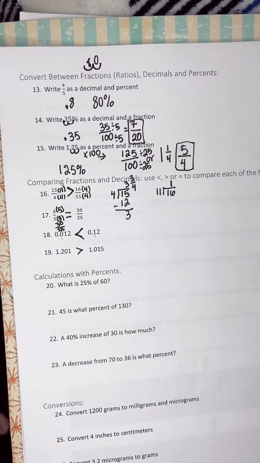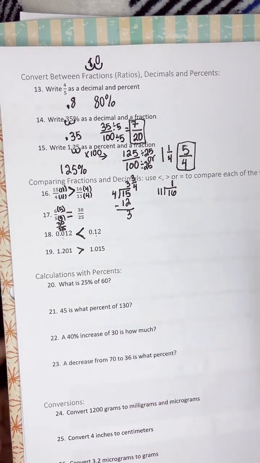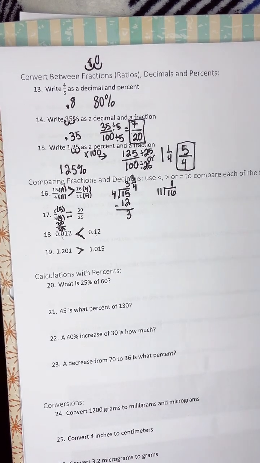Okay, so we're doing calculations of percents. What is 25% of 60? Does anybody know? Celia said 15. Sia said 15. Perfect. Math Discovery said 15.